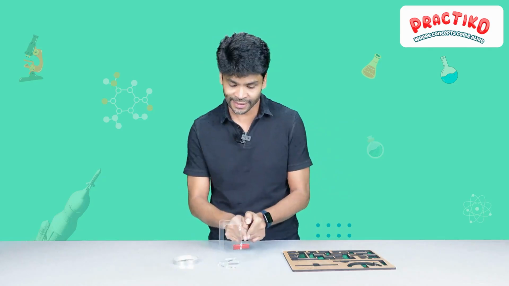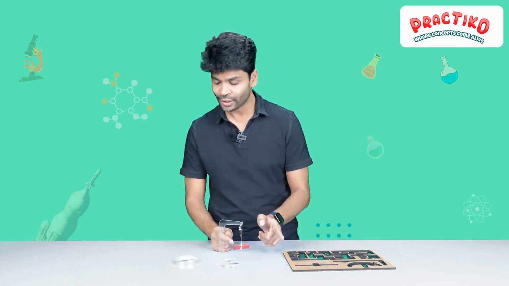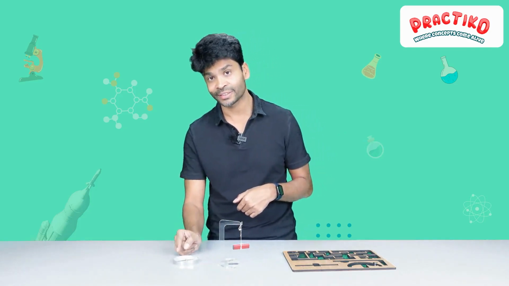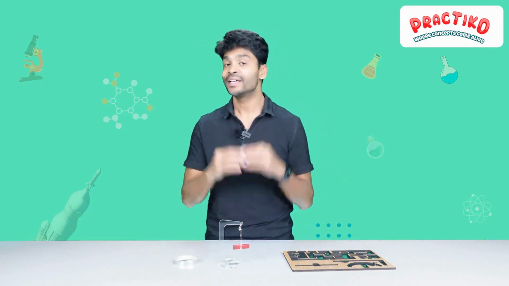Now look at my magnet also, right? It is aligned exactly in the north-south direction. The north pole is pointing towards the north direction on the compass. The south pole of the magnet is also pointing towards the south pole shown on the compass. This is called directive property of magnet.